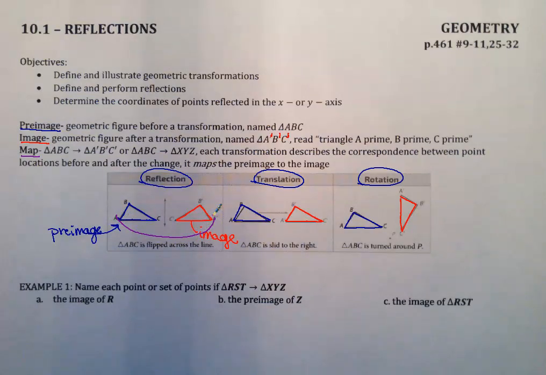B goes to B prime and C goes to C prime. That's a little trickier in this one. Triangle ABC maps to triangle XYZ. So what point corresponds to A? A goes to X, B goes to Y, and C goes to Z. So that's all that mapping means, is they go to each other. A and X are corresponding points. Questions so far?